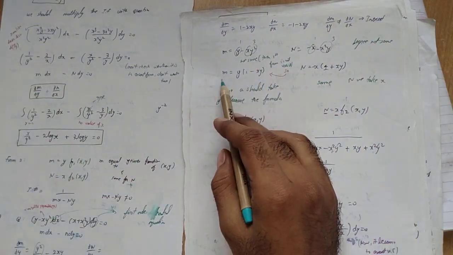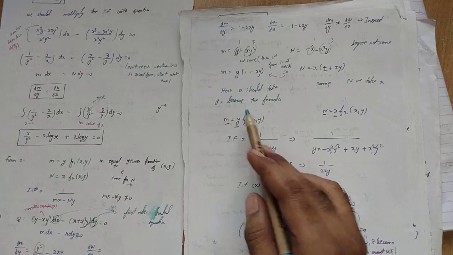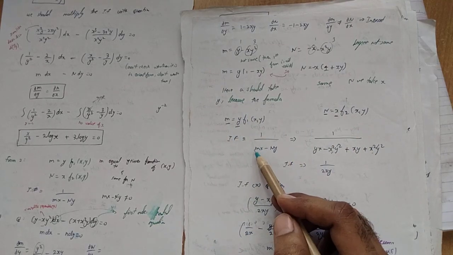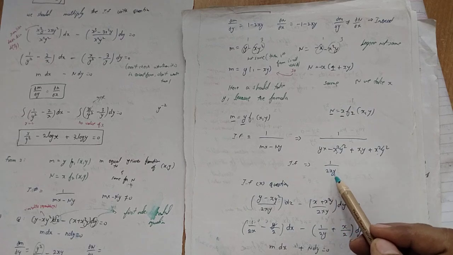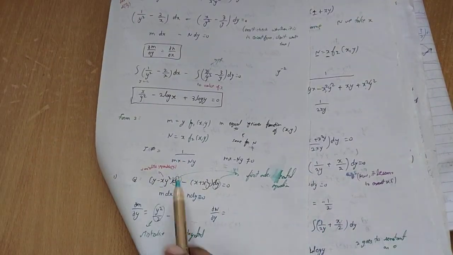I think so you can see this one like this. So you can see y is a function of x, y and x is a function of x, y. Okay, so this entire thing is this one and this is this one. Yeah, 1 by Mx minus Ny. So put this in and calculate the integrating factor, 1 by 2xy, and just multiply with the equation. Okay, multiply with the equation.